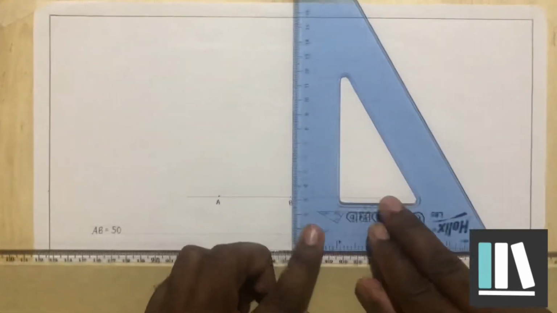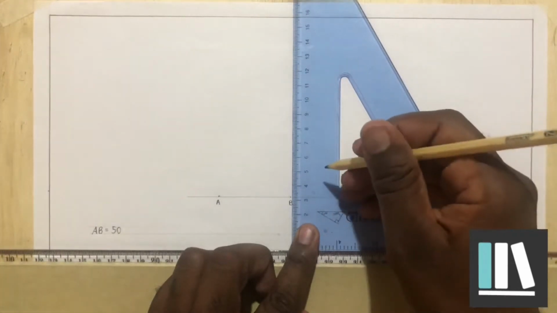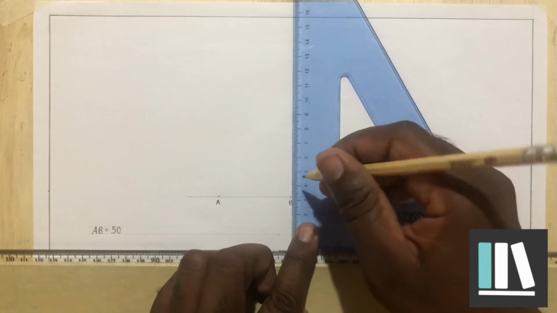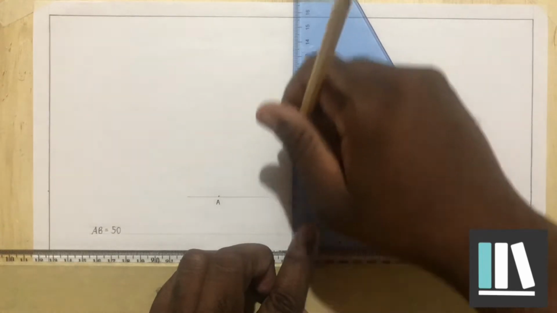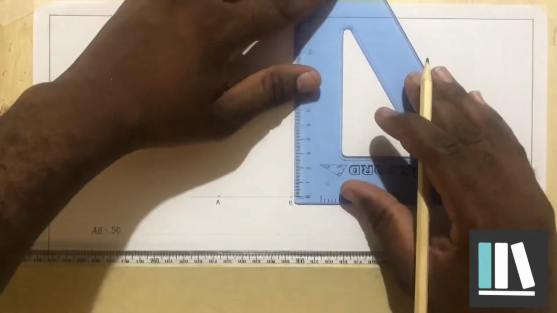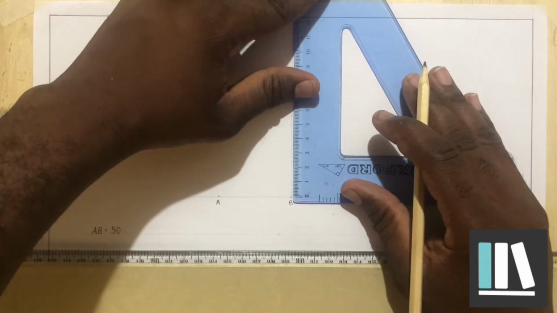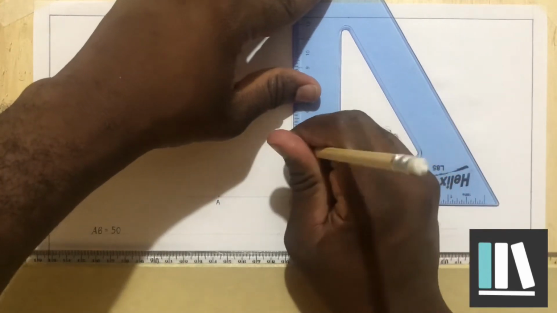Then BC will be 30 millimeters, 35 millimeters rather.